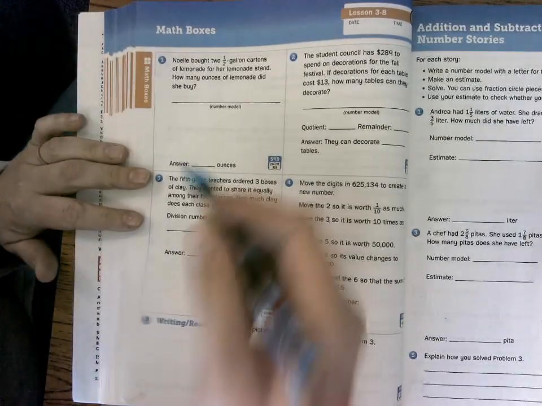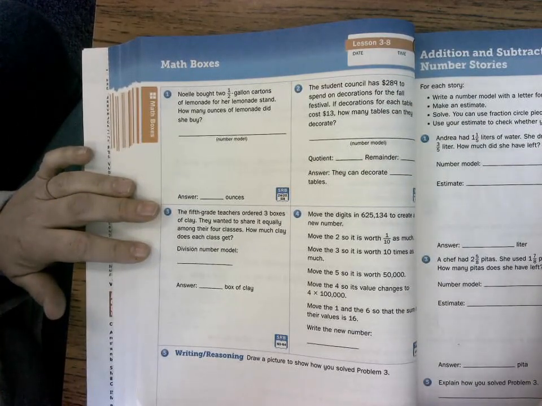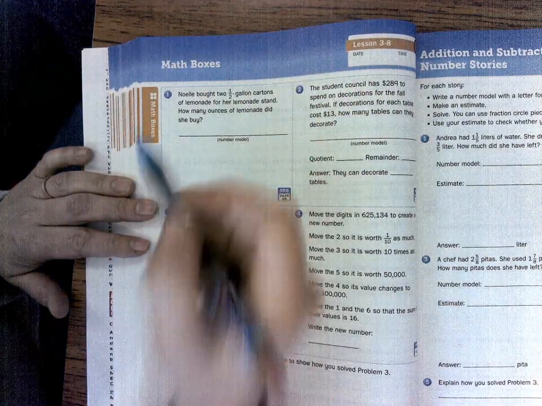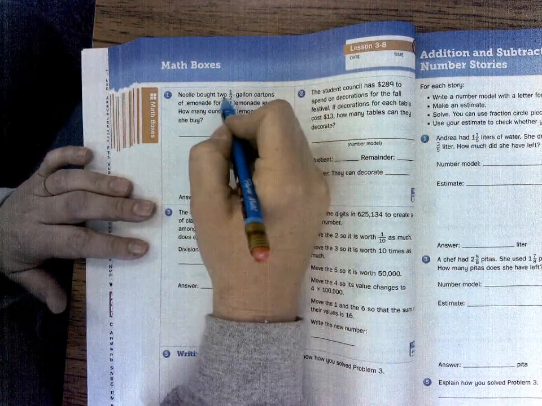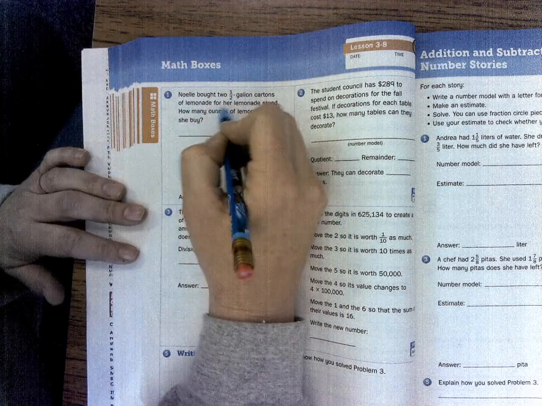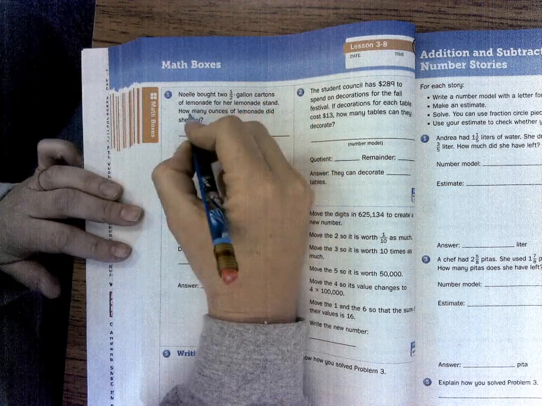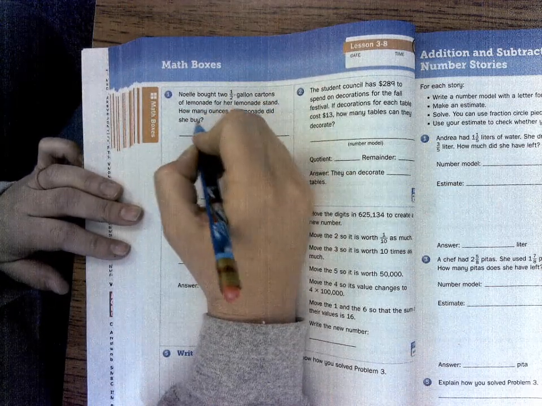Alright guys, we're going to be working on page 92 in our math book. Let's go ahead and take a look at problem number 1. Noelle bought 2 half-gallon cartons of lemonade for her lemonade stand. How many ounces of lemonade did she buy?